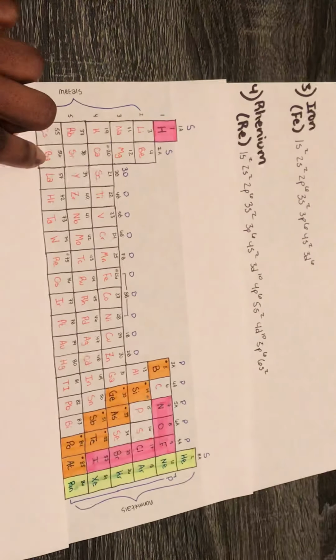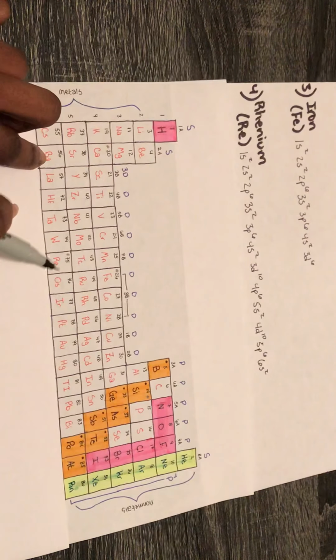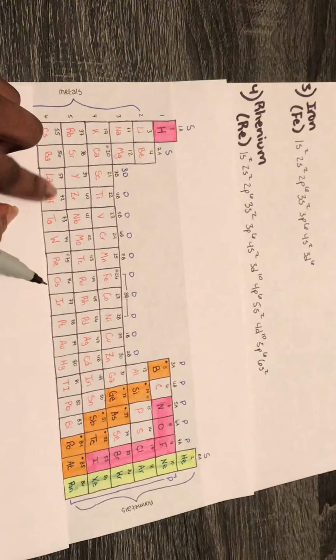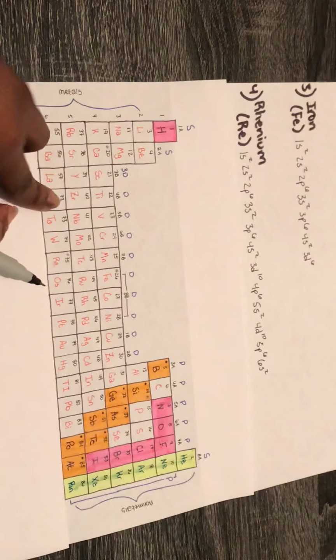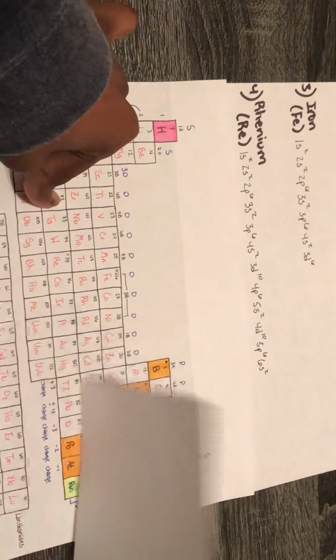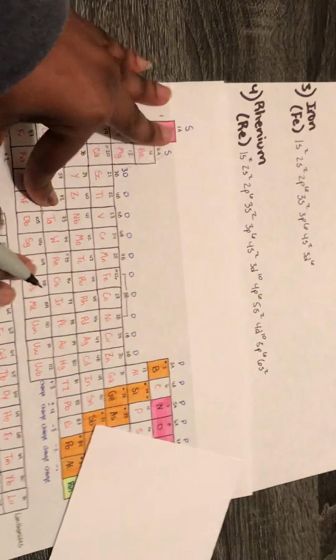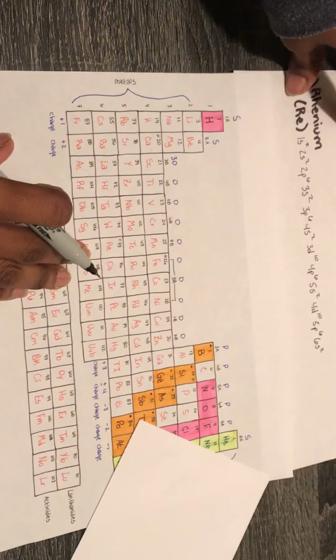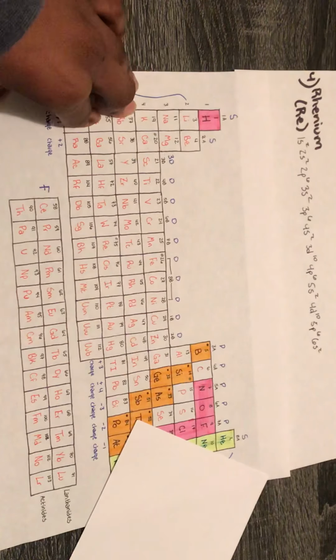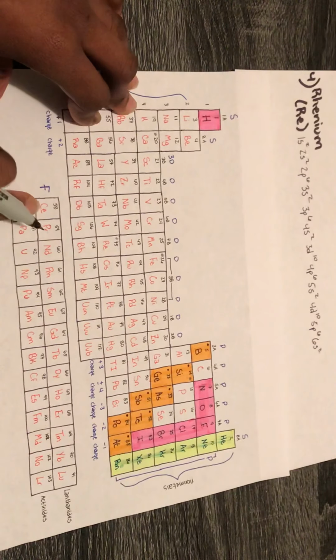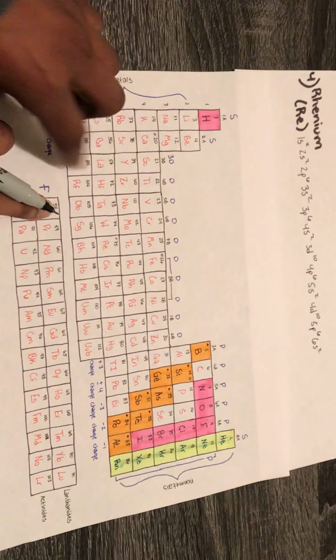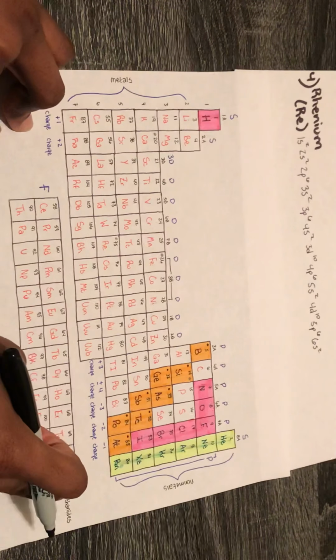Now, here's where things get a little tricky, because if you look here, you see it goes from 57 to 72. But you can't just jump here. There are numbers in between, which is where the f comes in. This is where the f's come in. So from 57, this is where 58 starts, and you have to take all of these numbers into account. So that's where you get the 4f.